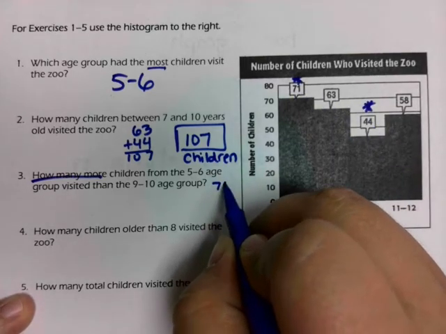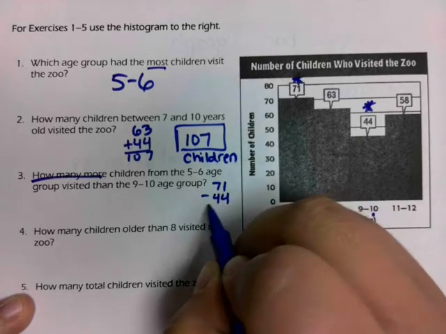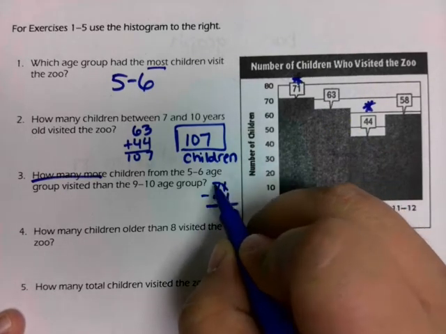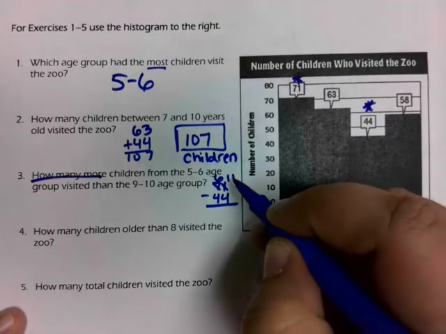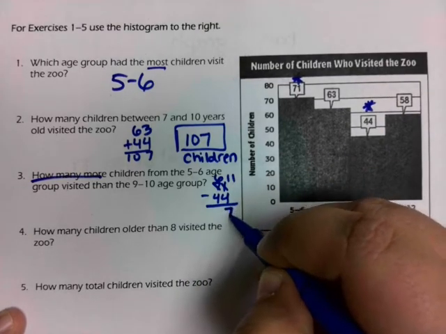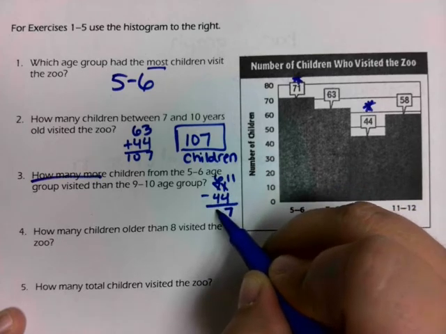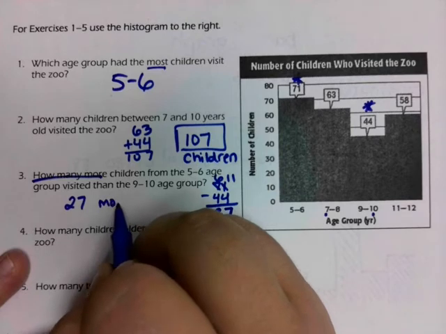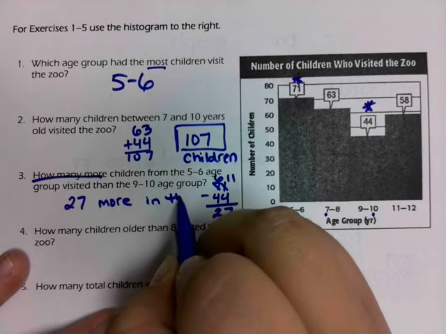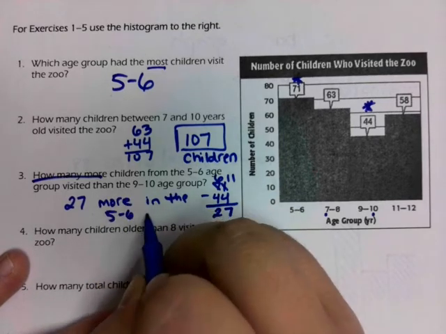So I'm going to do it here, 71 minus 44. So I have to borrow, that becomes a 6, that becomes an 11. So 11 minus 4 is 7, and then 6 minus 4 is 2. So 27 more in the 5 to 6 group.